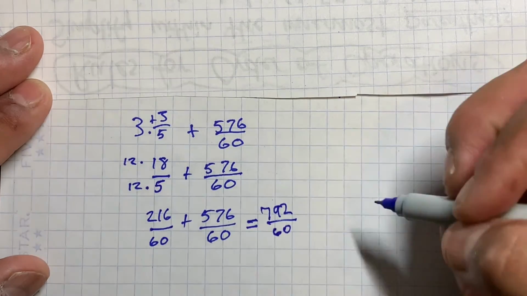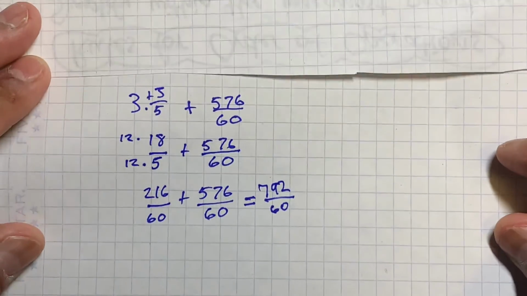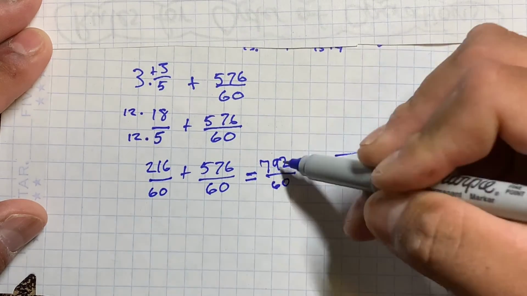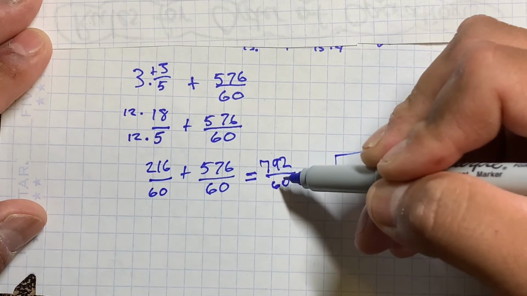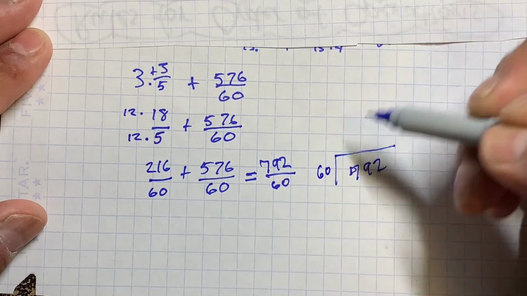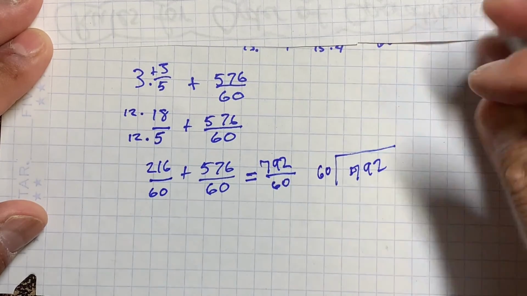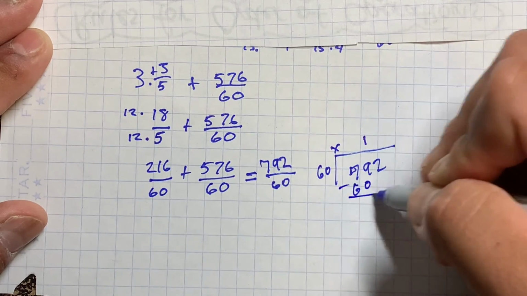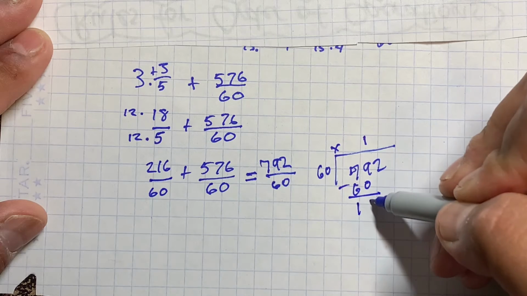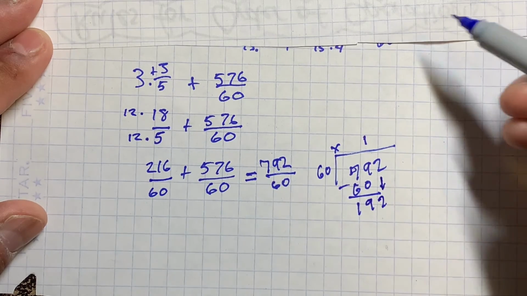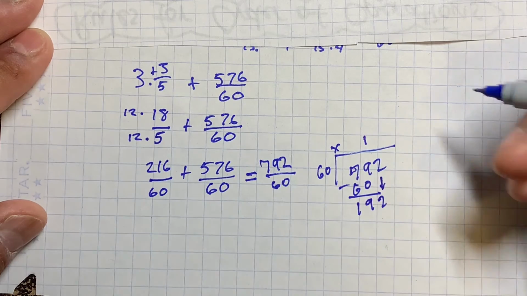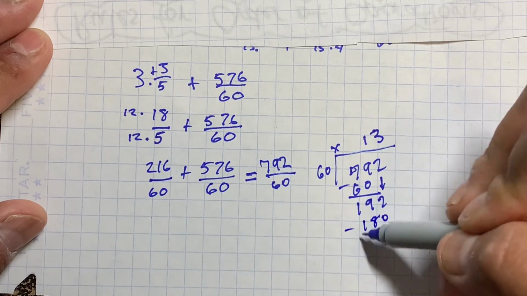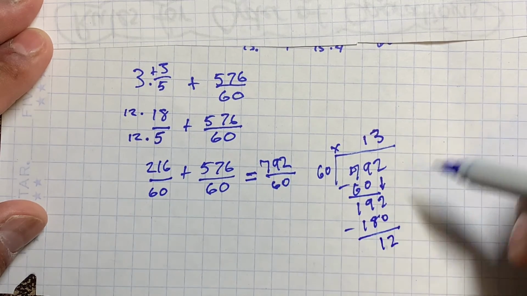So what you'll have to do is reconvert that back into a mixed number. So I'll write this here, 792. The numerator goes inside the box as a dividend. The denominator 60 is your divisor, so it goes outside the box. Now 60 can go into 79 one time. 60 times 1 is 60. 79 take away 60 is 19. Bring down your 2. Now 60 can go into 192 3 times. And 60 times 3 will be 180. Subtract, and the remainder is 12.